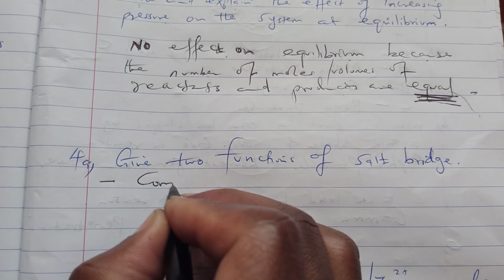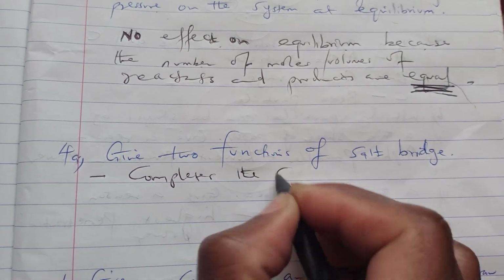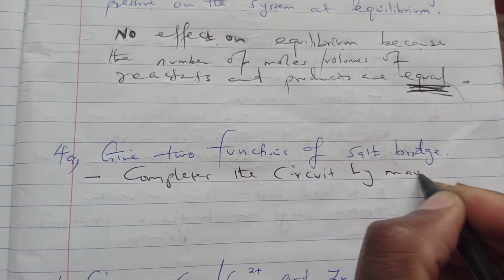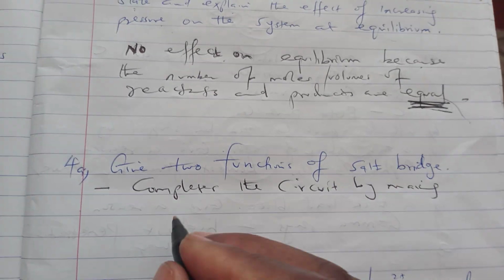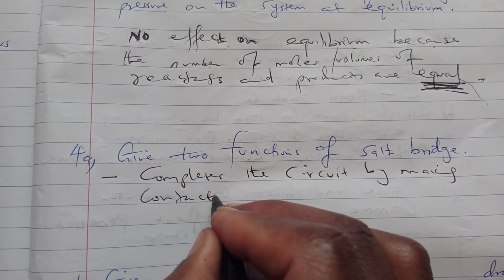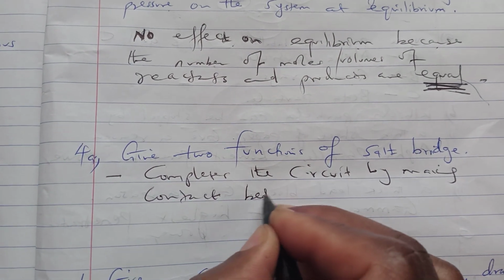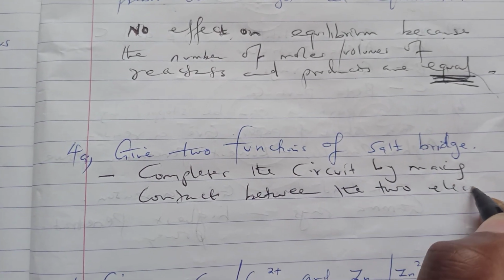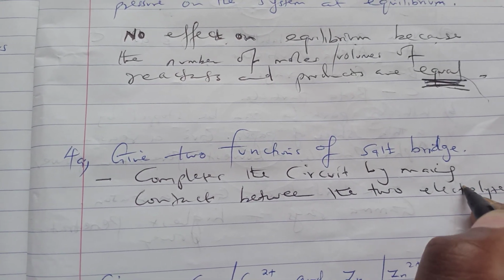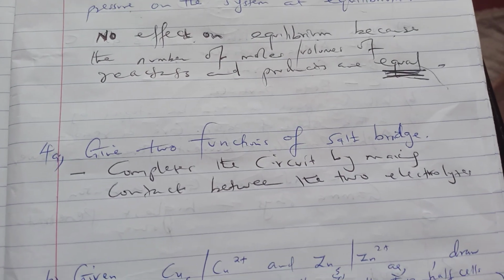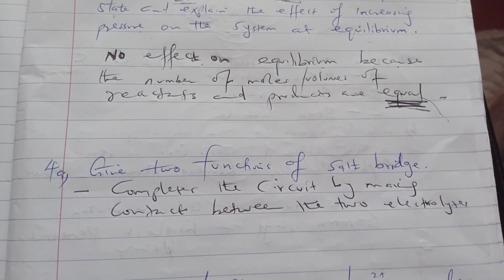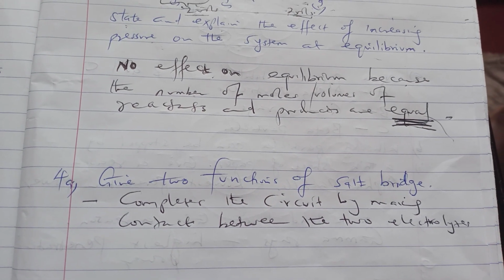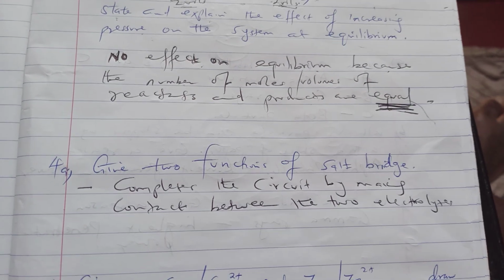Number one, it completes the circuit by making contact between the two electrolytes. The salt bridge is supposed to be dipped in both electrolytes, the left and right half cells. That's why we say it completes the circuit by making contact between the two electrolytes.